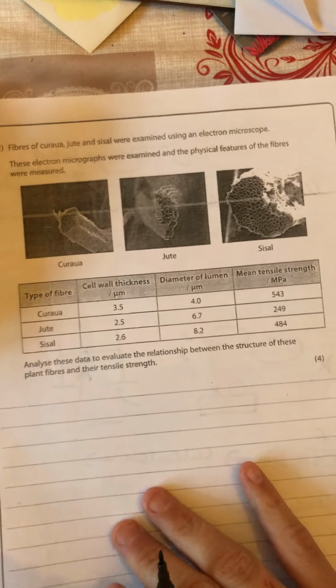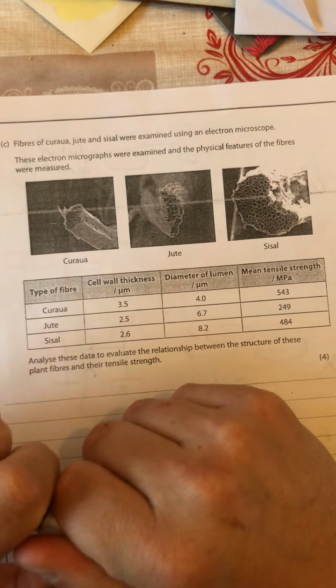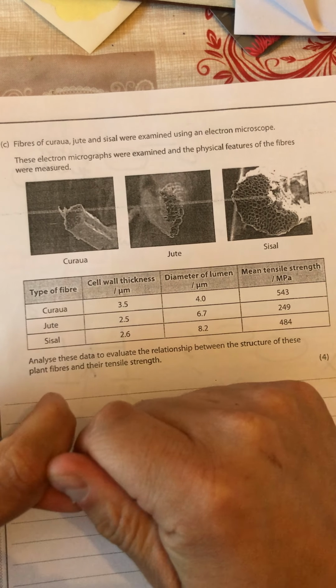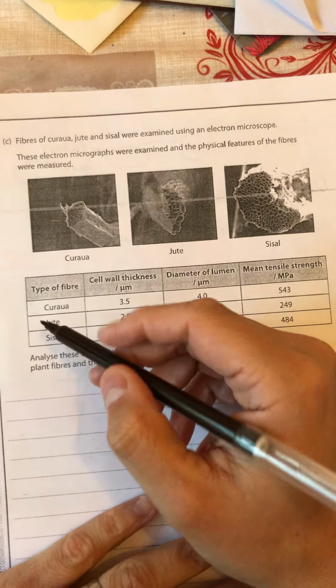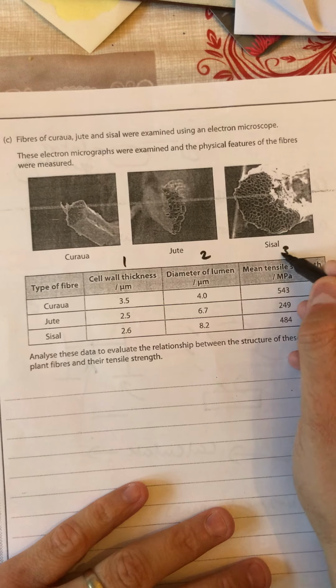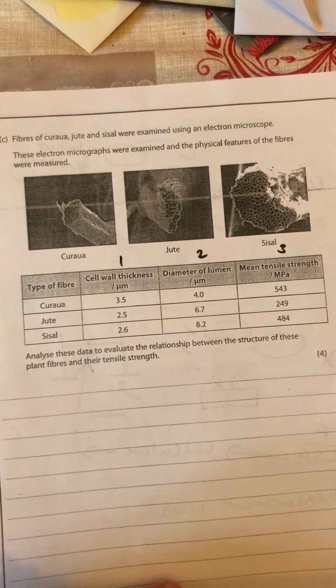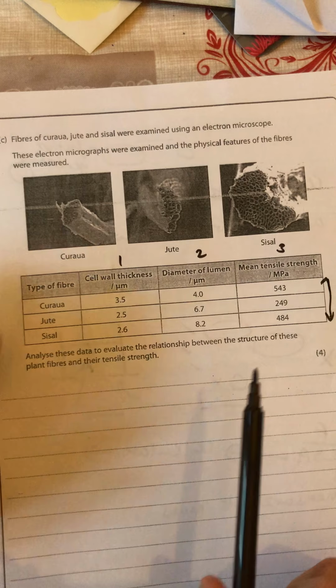Now, last but not least, fibres of, can't pronounce that, jute and sisal, examined using an electron microscope. These electron micrographs were examined and the physical features of the fibres were measured. We've got 3 fibres, and 3 measurements. So analyse these data to evaluate the relationship between the structure of these plant fibres and their tensile strength. So we know we need to be talking about this, but we need to be talking about these as well.